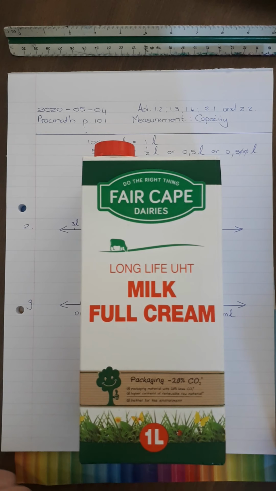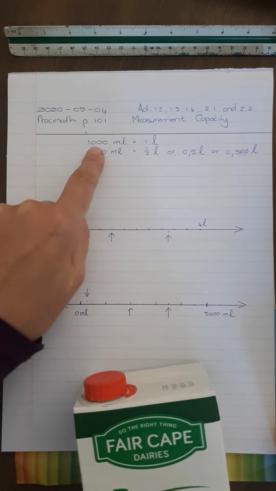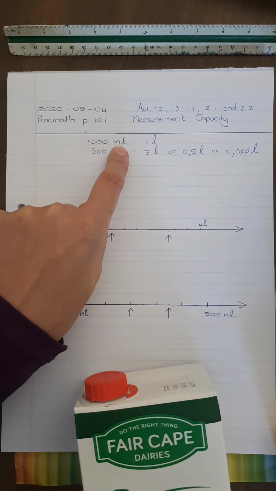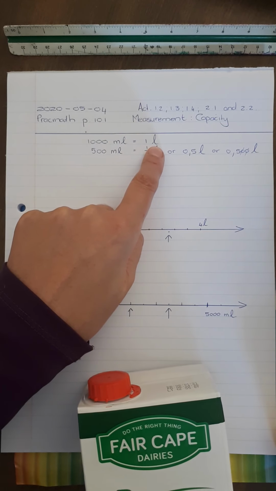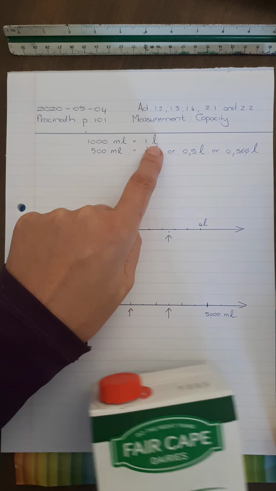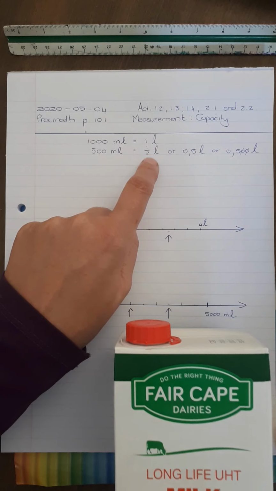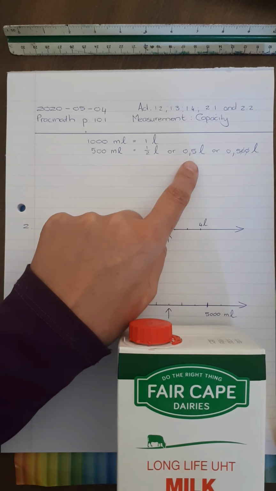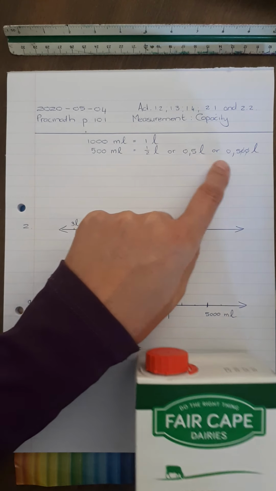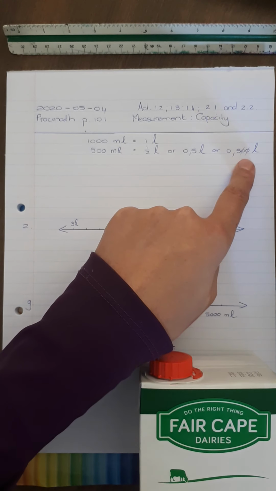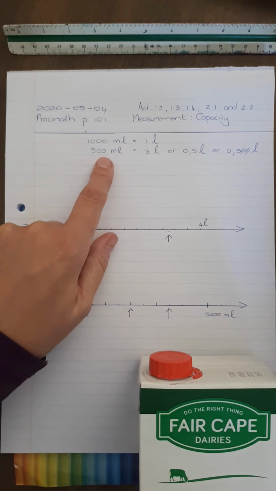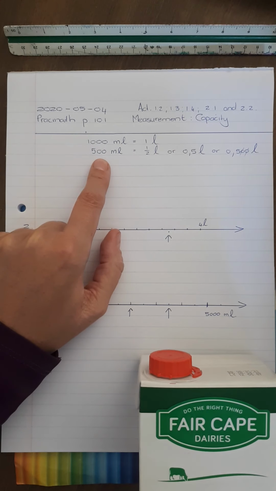Okay, let's look at a carton of milk. There I have 1 liter of milk. Now, 1 liter of milk is exactly the same as 1,000 milliliters. 1,000 milliliters equals 1 liter of milk. Now, half of this container of milk will be half a liter or 0.5 liters, or I can write 0.500 liters. Those two zeros, they don't matter. Okay, and that is exactly the same as 500 milliliters.